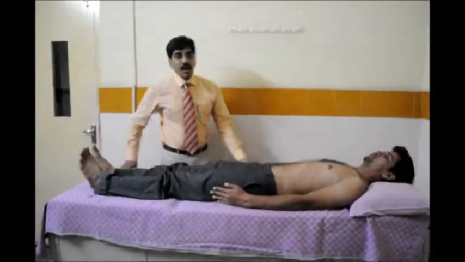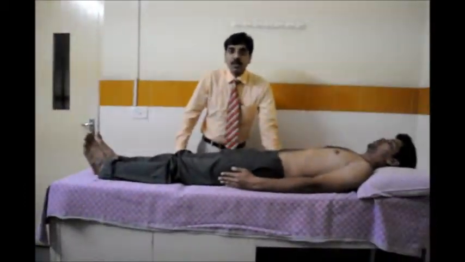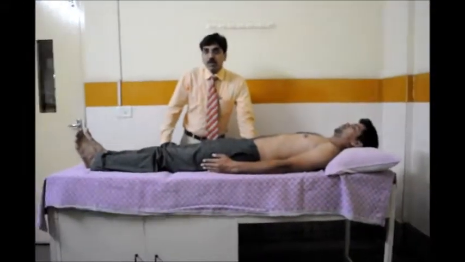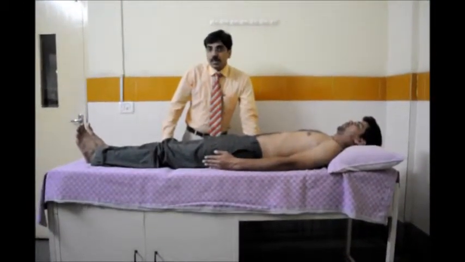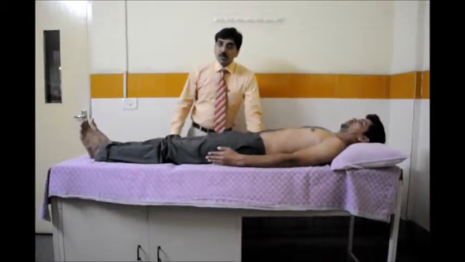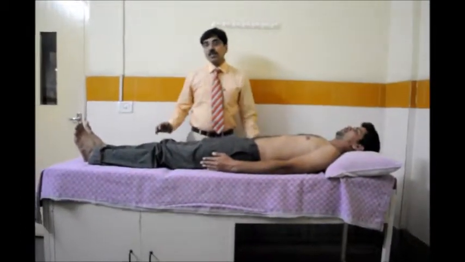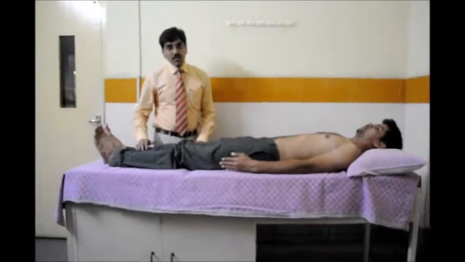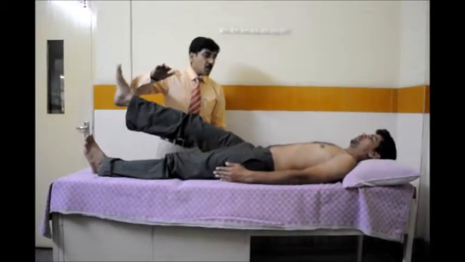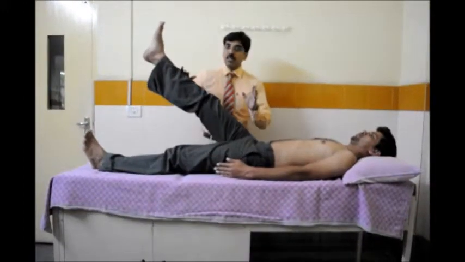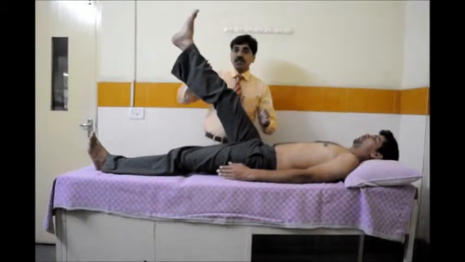One is the active component and the passive component. The active component is the one which the patient does, and the passive component is where the examiner does it passively. So for the straight leg raising test, first ask the patient to lift the leg as much as possible till he gets the pain. Can you lift the leg? Always examine the sound side first, then the affected side.